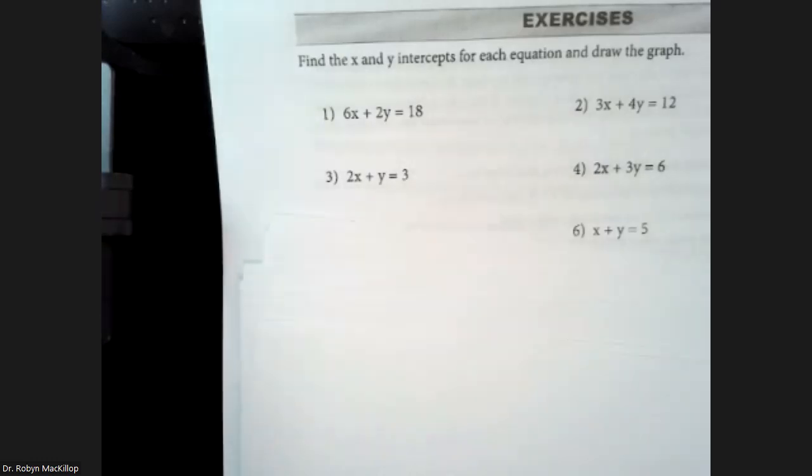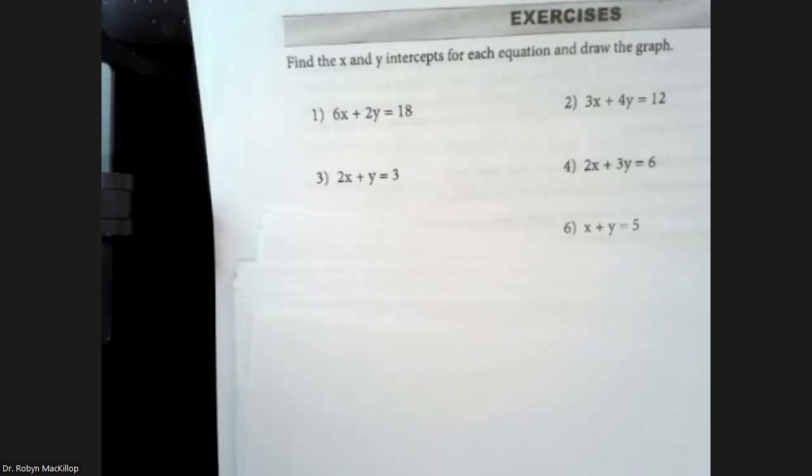They want us to find the X and Y intercepts. Well, how do you do that when you've got an equation like this and no other information? It's not super obvious, is it? So you're going to do two things to get your answers. Let me write down number one.